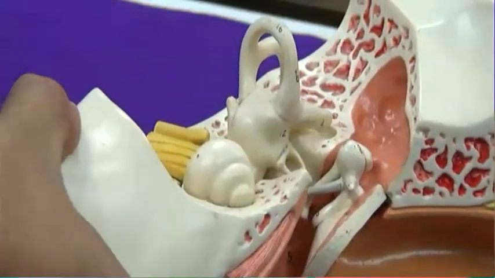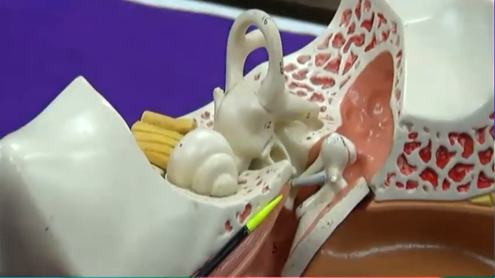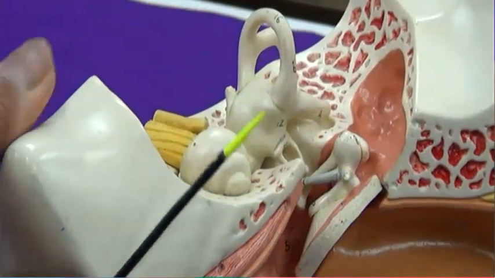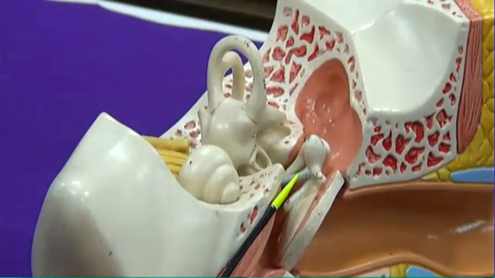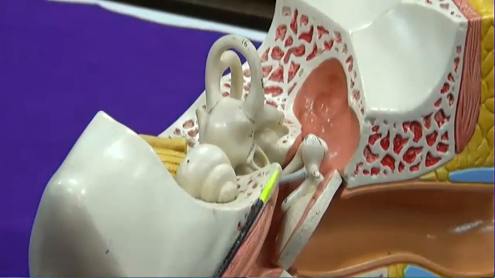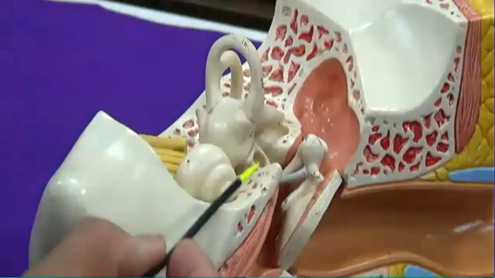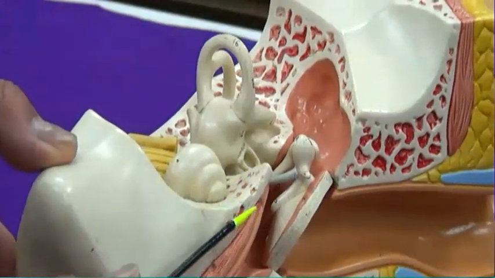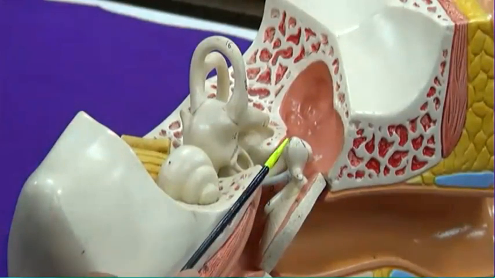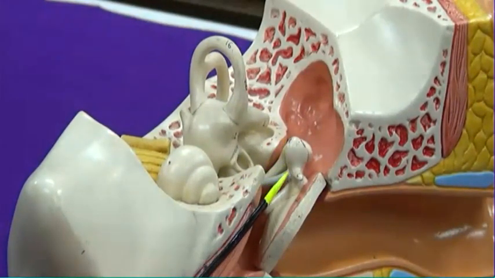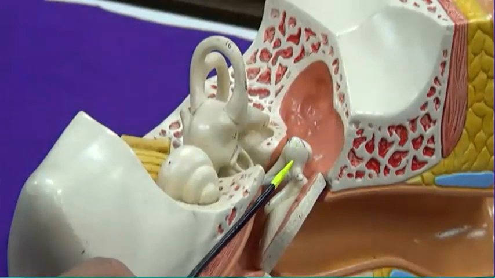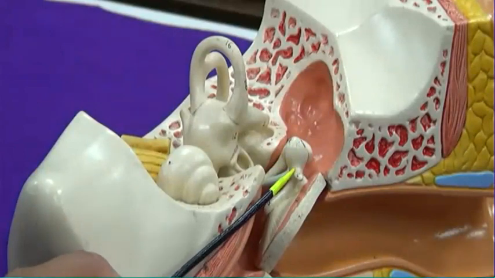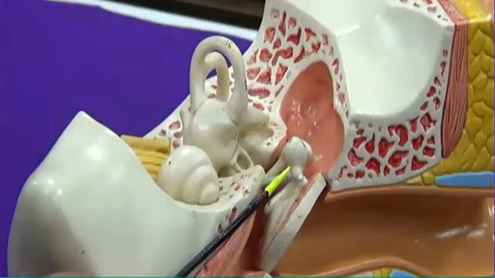Because the ear ossicles are quite small in this model, it's a bit difficult for me to show you the exact position and parts of each of the bony ossicles, but you can refer to the lecture notes. For example, the malleus has several parts. It has a head, and then a neck, and then the anterior process.